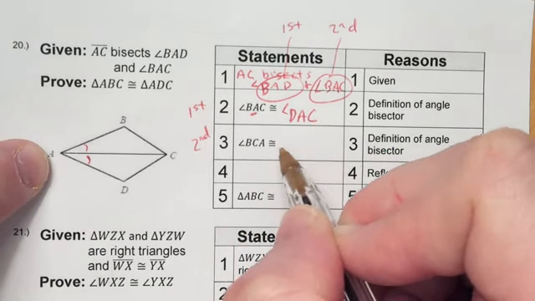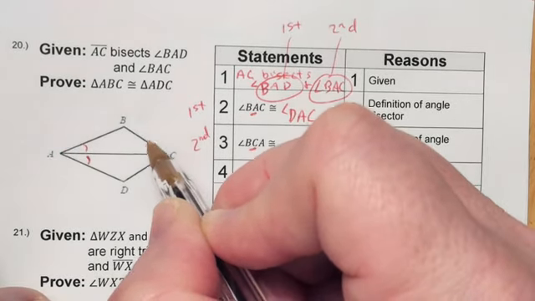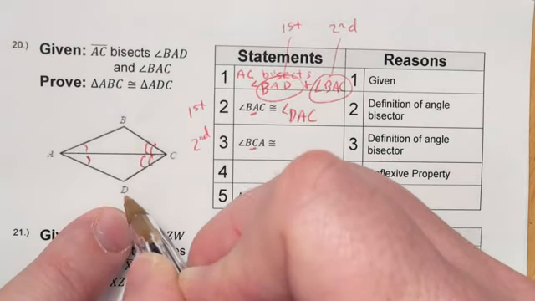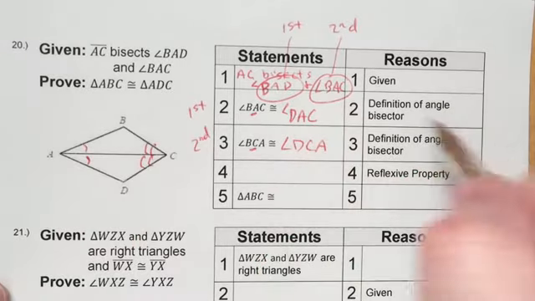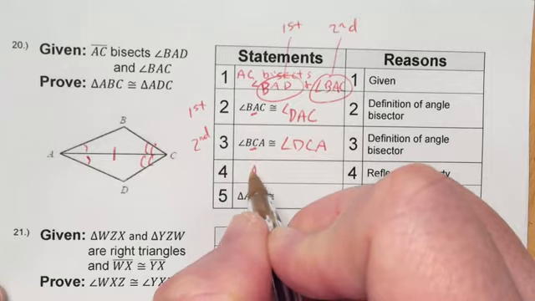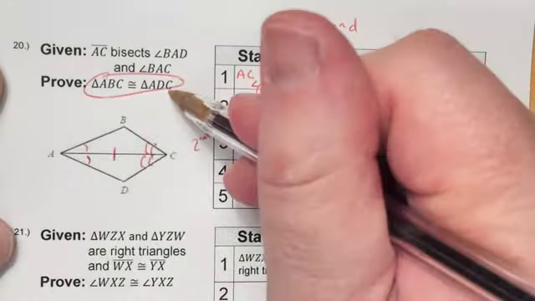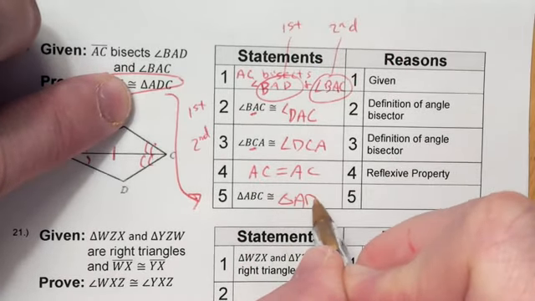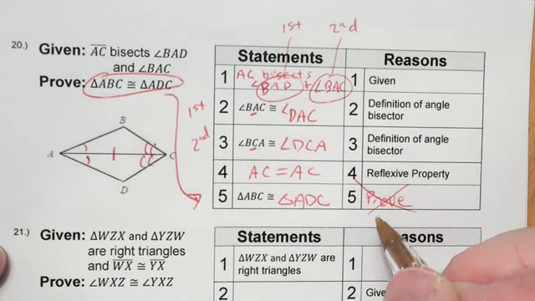Okay, and then in addition to that, they said BCA, that's the center letter C. So this angle is equal to the bottom angle. So they said BCA, that would be DCA. So angle DCA. So we took care of both those things. Then they said reflexive property. The only reflexive property on here is right here. So AC equals AC. And finally, always the last thing you're trying to do is what you're trying to prove. So triangle ABC is equal to triangle ADC. Prove is never a reason.